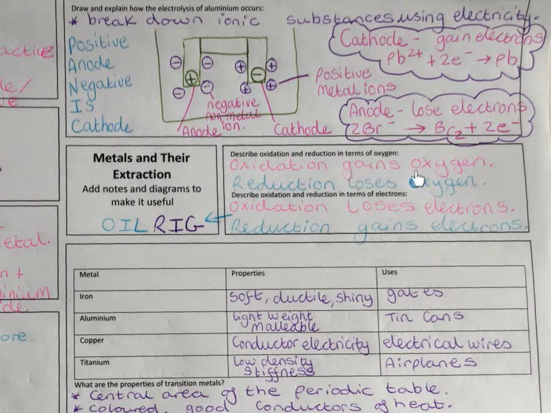So oxidation is the gain of oxygen. That's quite easy to remember. If something's been oxidized, it's gaining oxygen. If something's been reduced, it's losing oxygen.